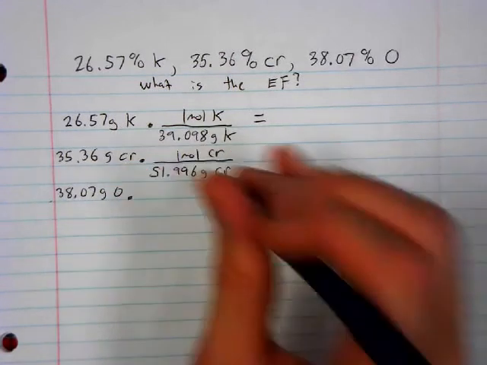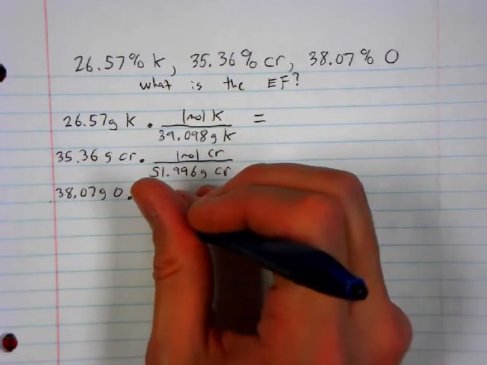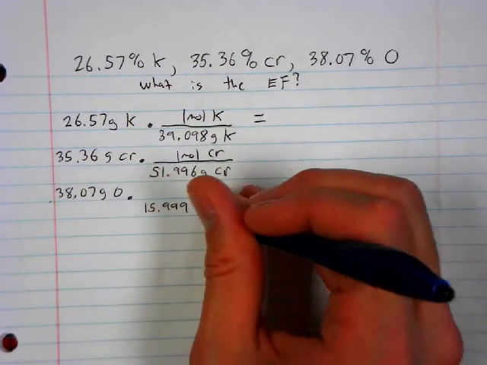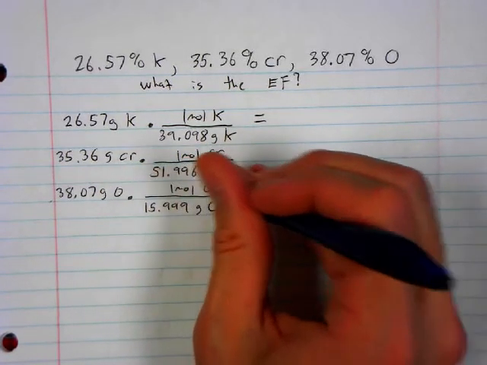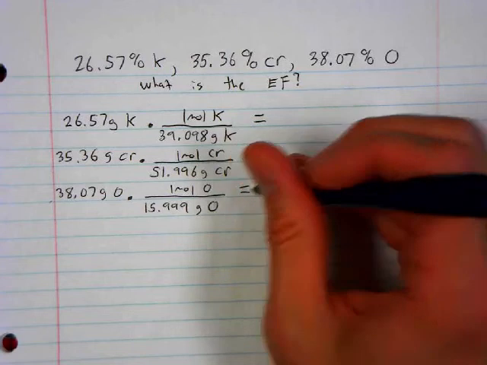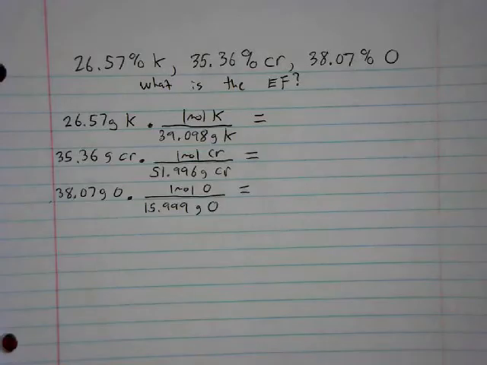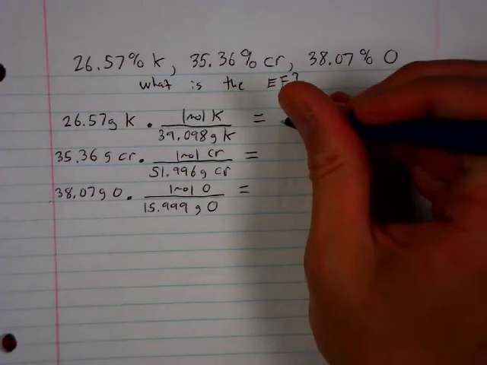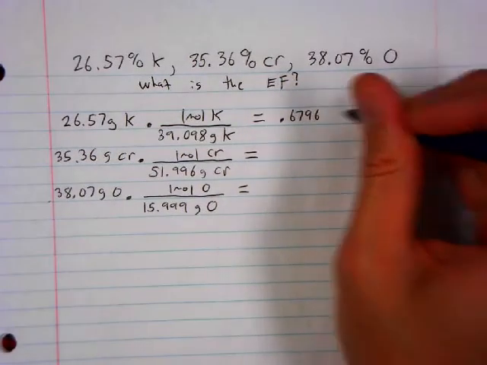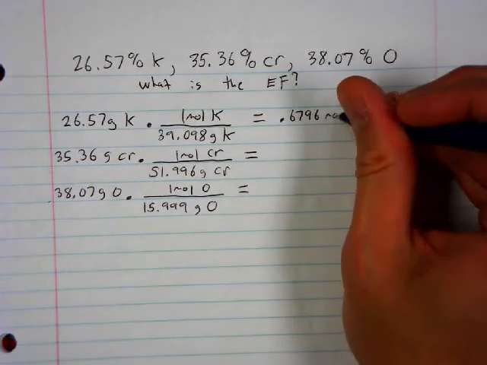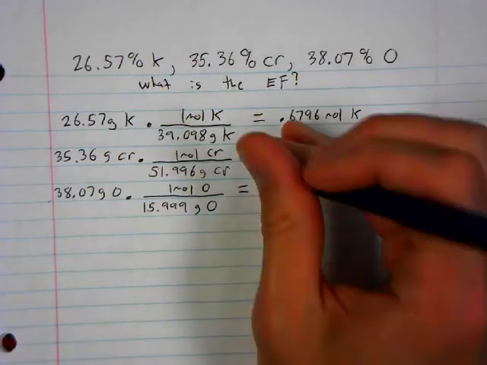Times 51.996 grams of chromium and 1 mole of chromium, and times 15.999 grams of oxygen and 1 mole of oxygen. You might have oxygen's mass memorized before you're done with these notes. So solve all 3 of those on your own and see what you get for your moles. Then check.